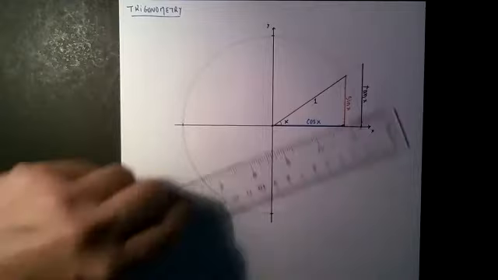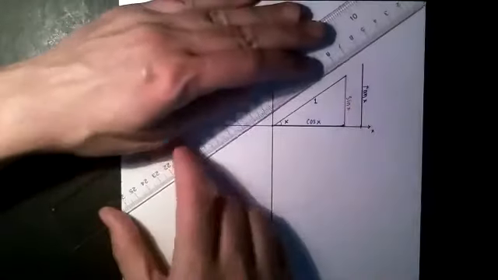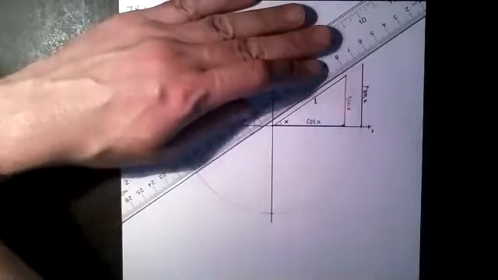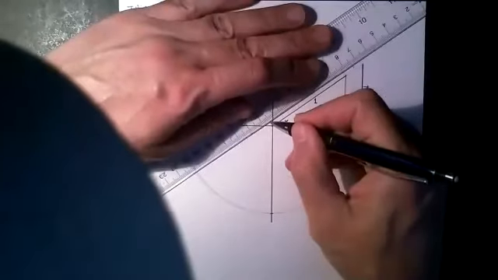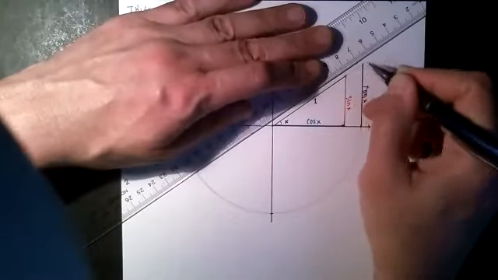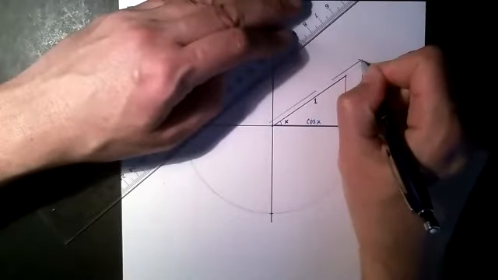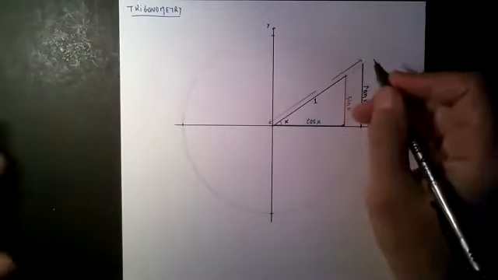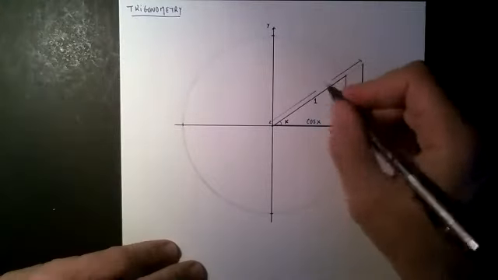Okay, and I said that there was this measure here, the extended radius. You remember how we call this? What is this called? Secant. The secant of x.